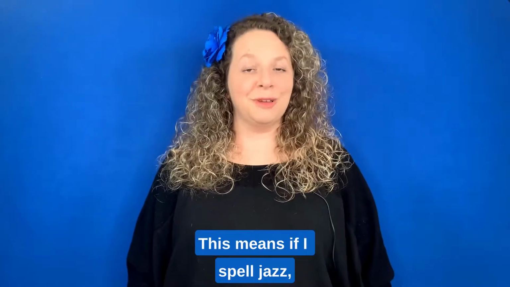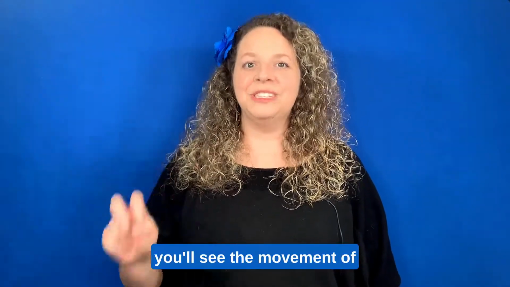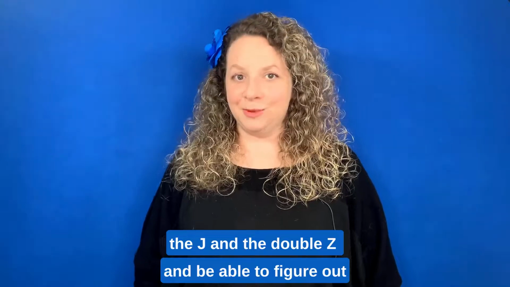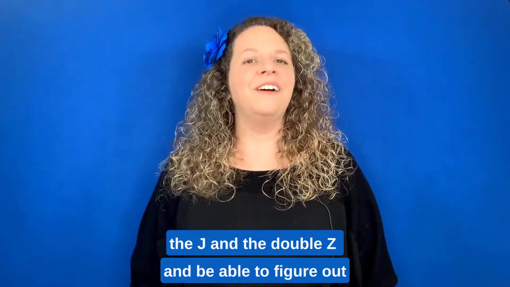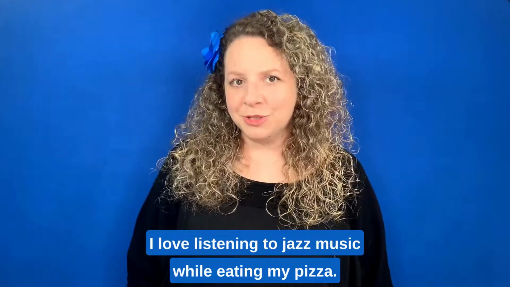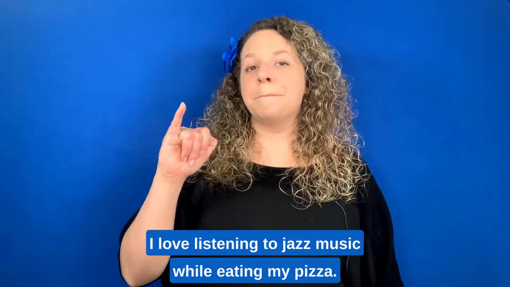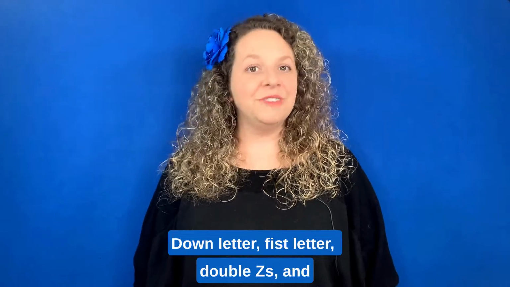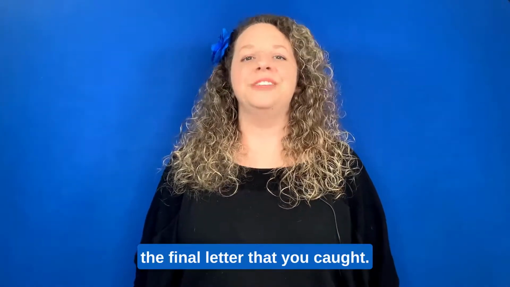This means if I spell jazz, you'll see the movement of the J and the double Z and be able to figure out I love listening to jazz music while eating my pizza. Down letter, fist letter, moving Z's, and the final letter that you caught.